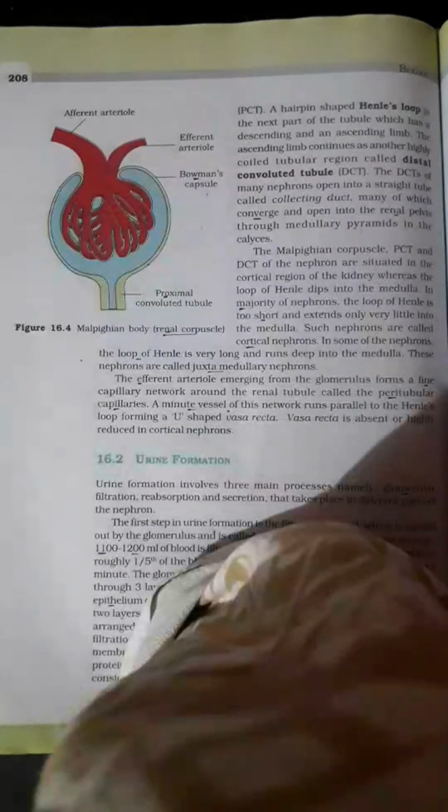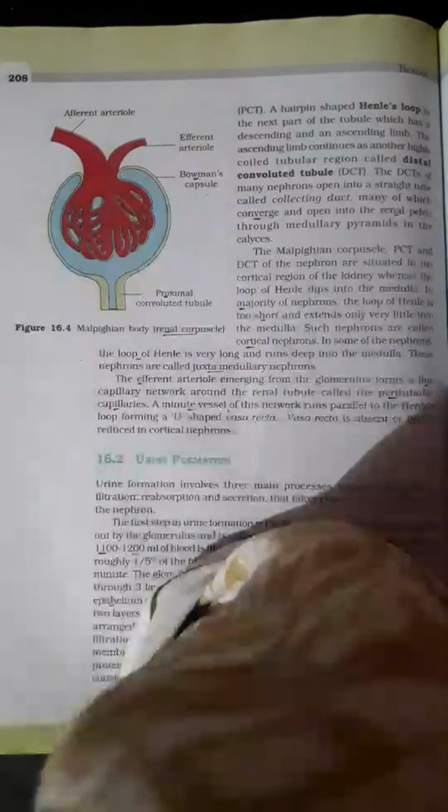In the majority of nephrons, the loop of Henle is too short and extends only very little into the medulla. So this is a cortical nephron, which makes up the majority of nephrons, in which the loop of Henle is too short. If the loop of Henle is too short, it will not extend very much into the medulla, which is an inner portion of the kidney. Such nephrons are called cortical nephrons because the loop of Henle is mostly in the cortical region, which is an outer portion of the kidney.